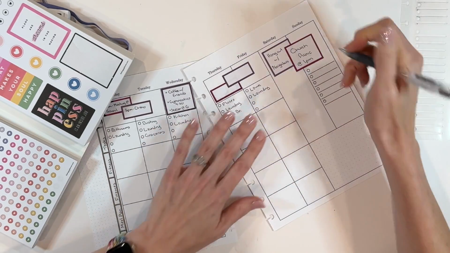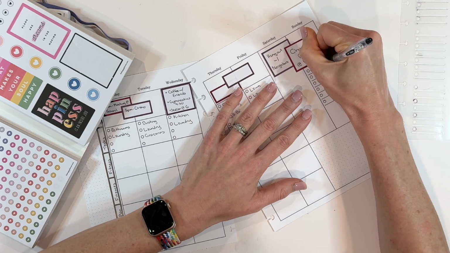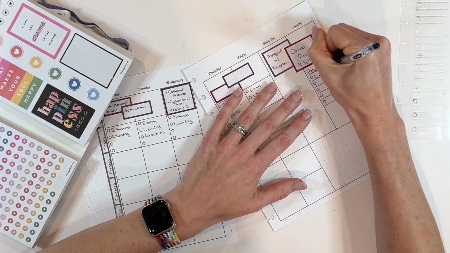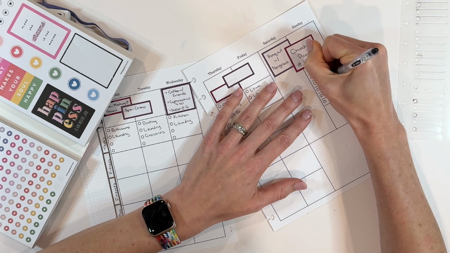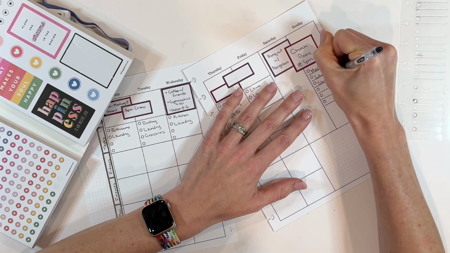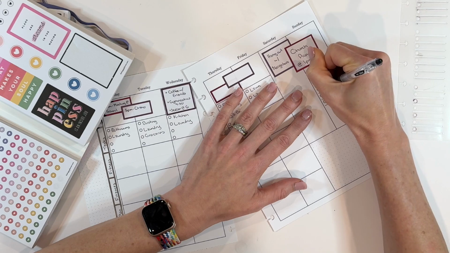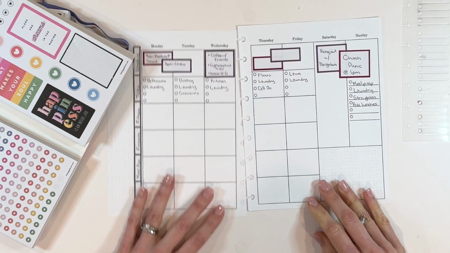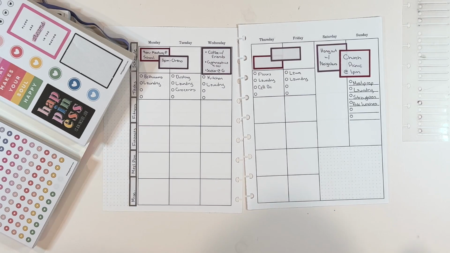So I might have meal prep, laundry, as you guessed it, straighten, pack lunches, etc. So, things to get ready for the week. I would just add my own to-do list over there.